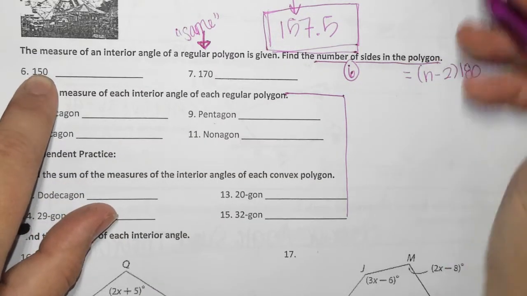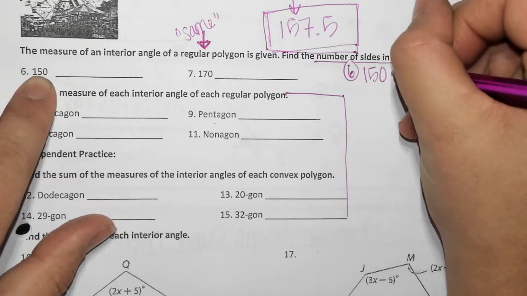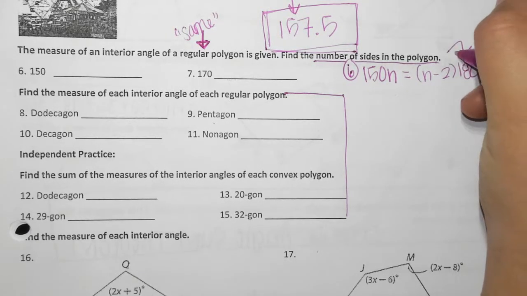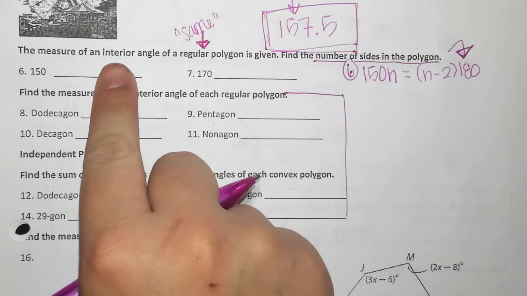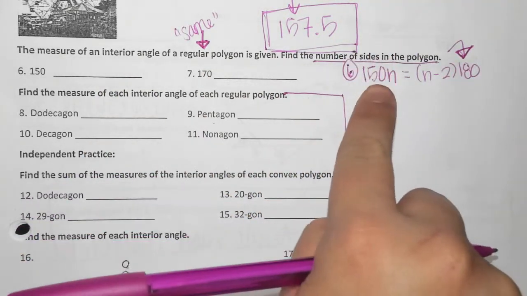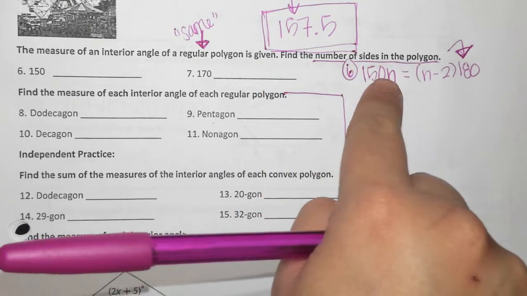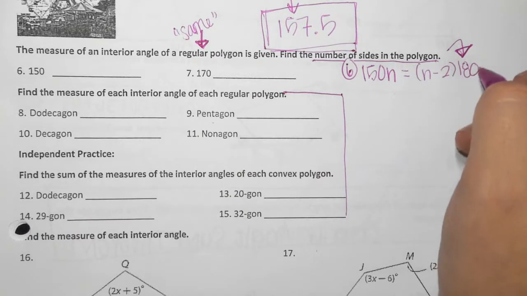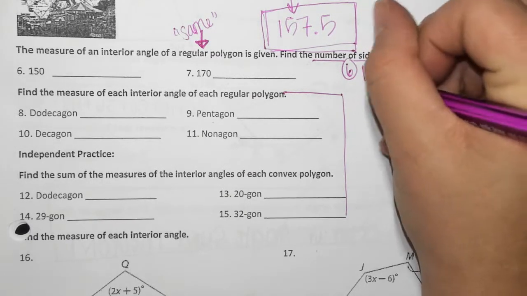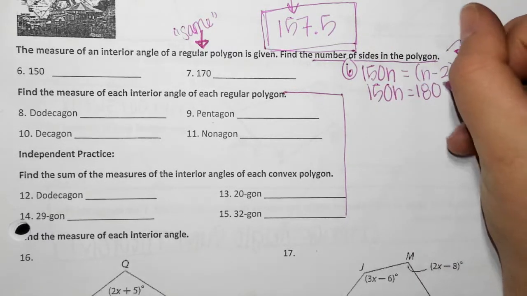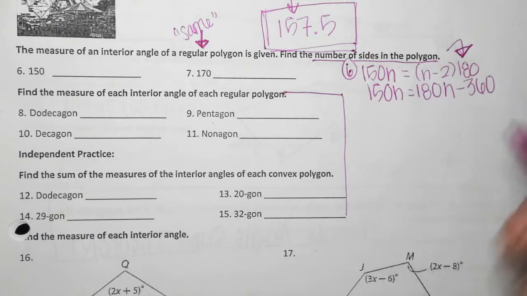To solve for n, take 150n and set it equal to n minus 2 times 180. This formula setup works every time for this scenario. The only number that changes is the first one, 150. Now, you do have to distribute this 180. It's in the back. You're not used to distributing from the back, but you do have to. So when you solve, it becomes 150n equals 180n minus 360.